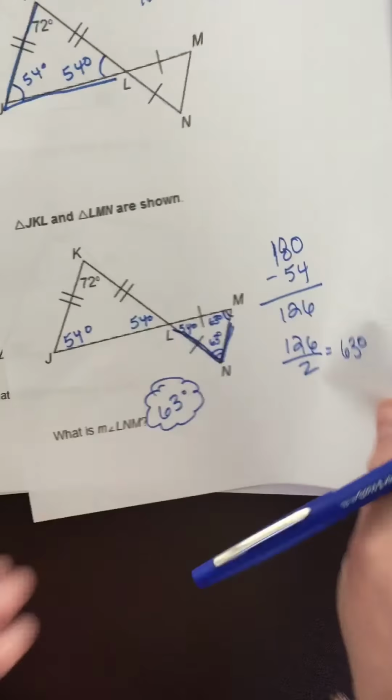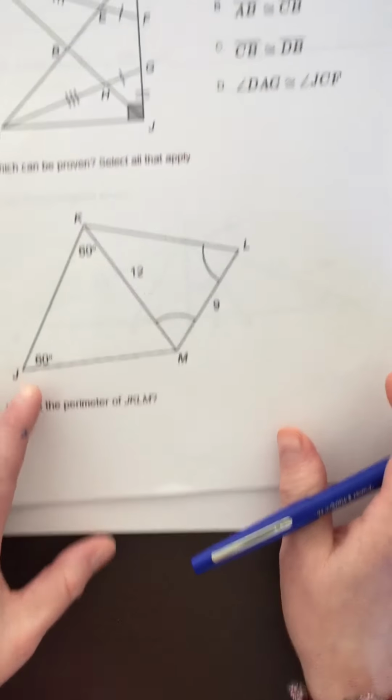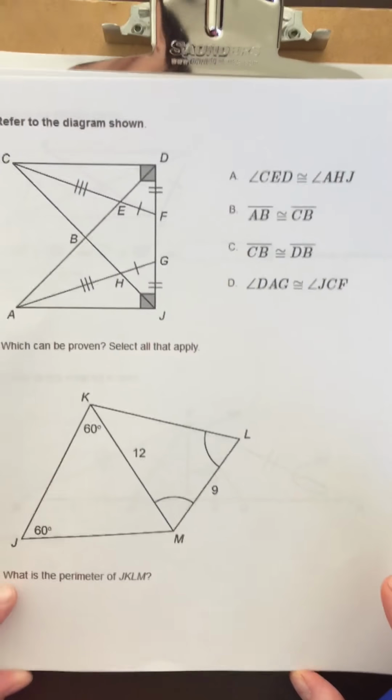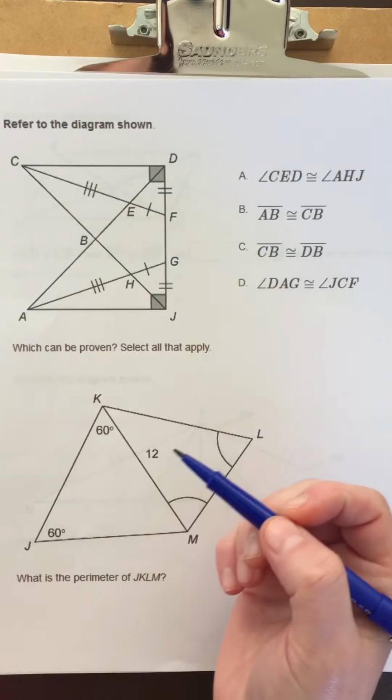All right, moving right along. All right, the next one was definitely interesting. Had a lot of triangles up in there.